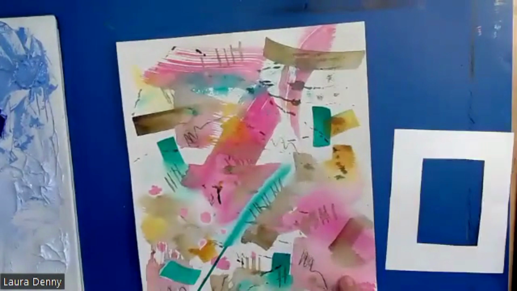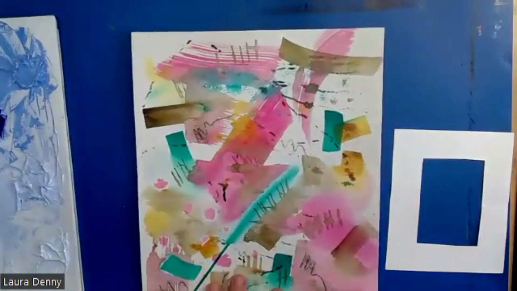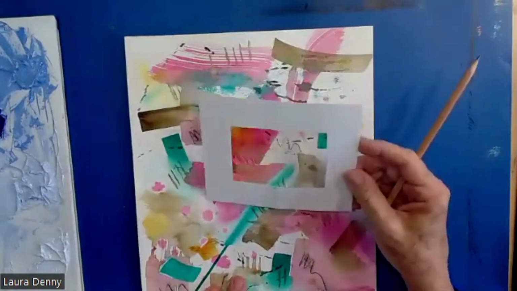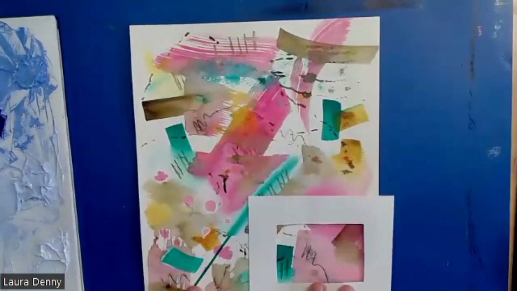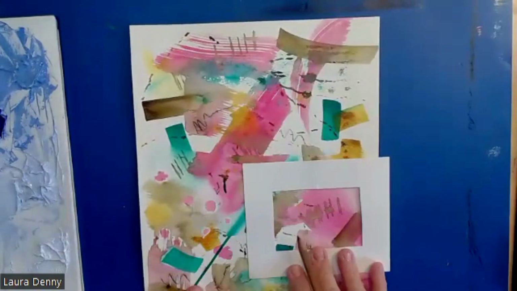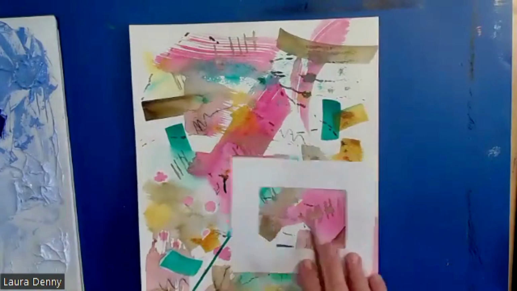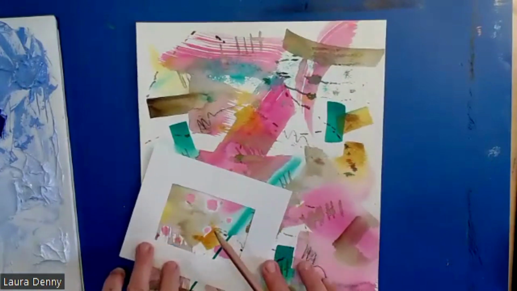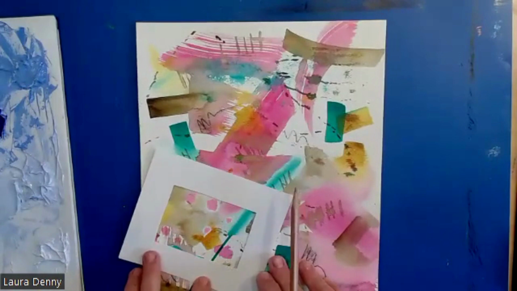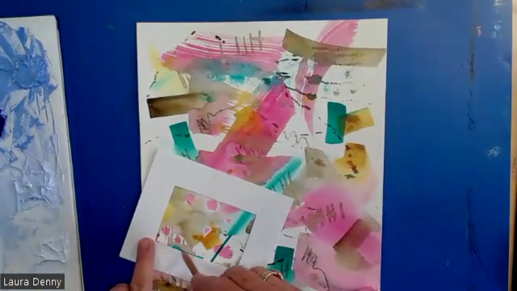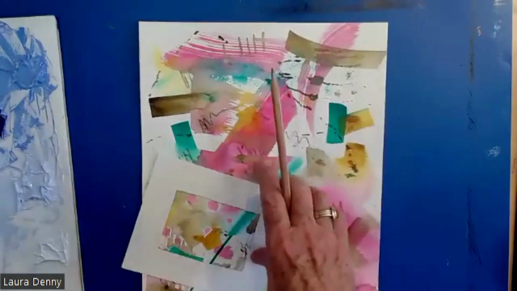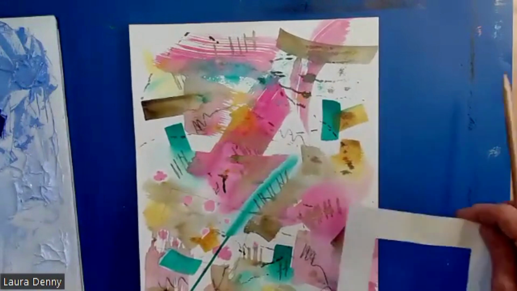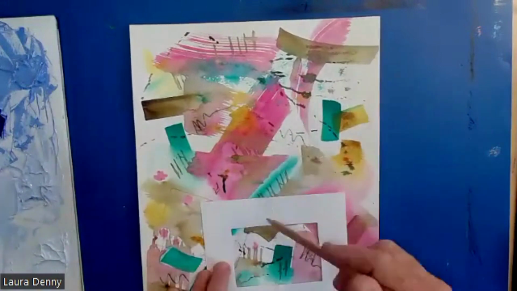But before I do that, I think something that's helpful is to make a little viewfinder out of a cut piece of paper and move it around and find points of interest that I might want to hang on to or keep. In other words, I don't want to mask this out with opaque paint. So I'm just going to lightly outline this with pencil. I actually like this area here too.